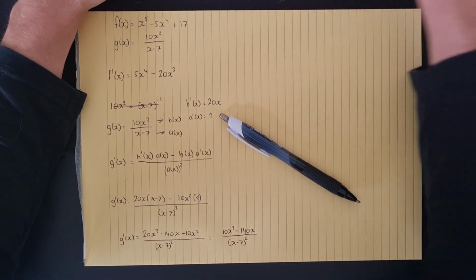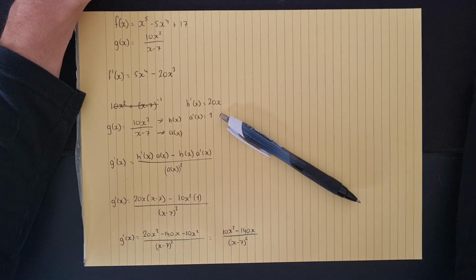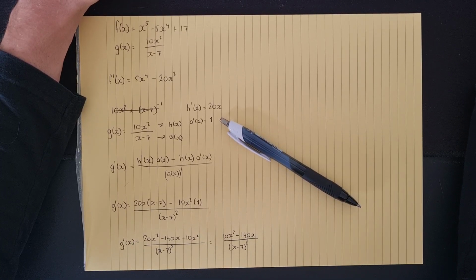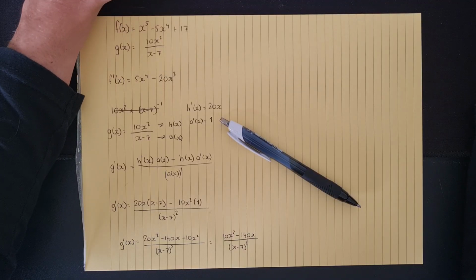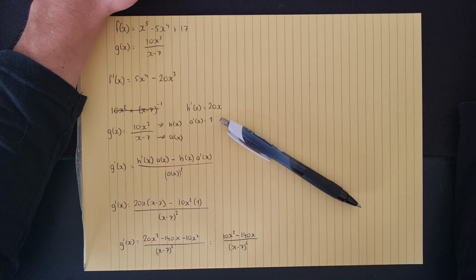So first derivative of f of x we said was 5x to the power of 4. So let's see here. So 5x to the power of 4 minus 20x to the power of 3. Let's see if that's correct.